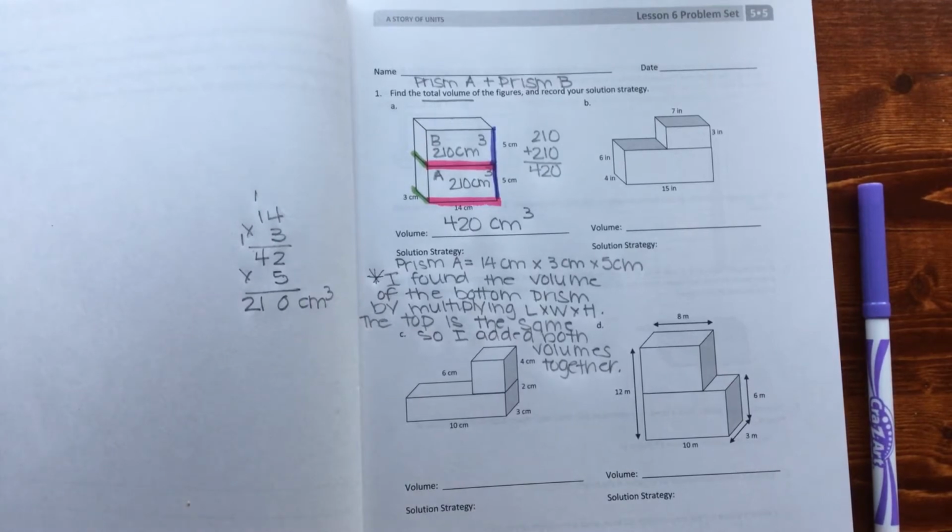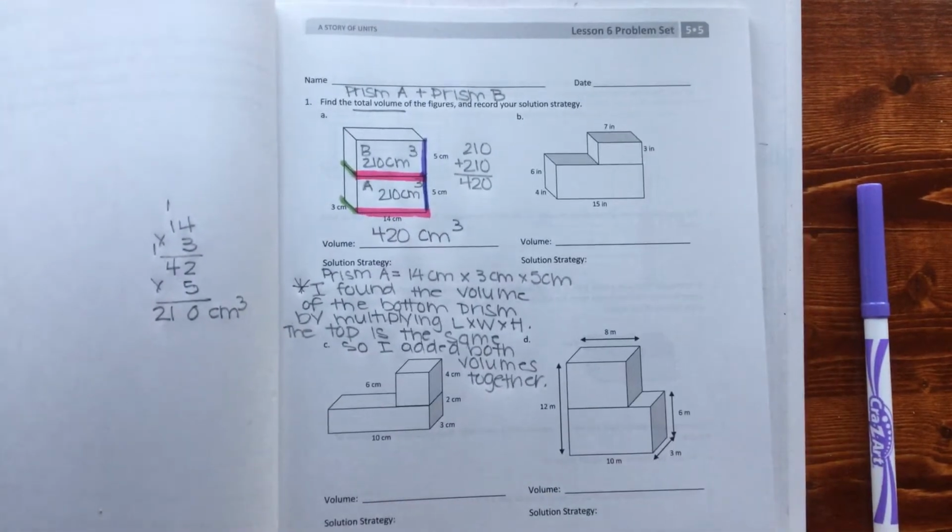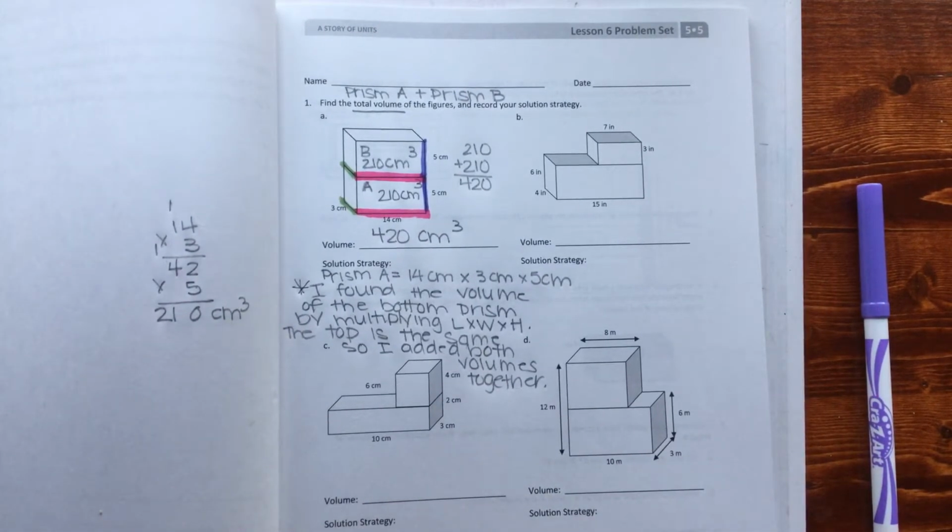Now, moving on to problem B, you should notice that we no longer are working with two prisms that are the same size. So we're still going to use some of the same strategy as far as we're going to start with the prism that we know the most information.